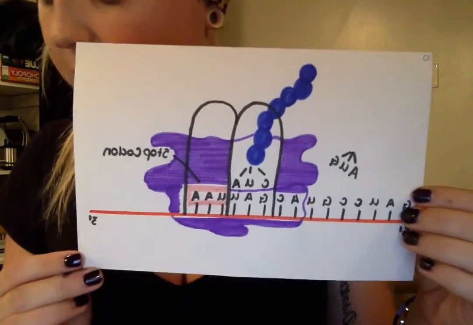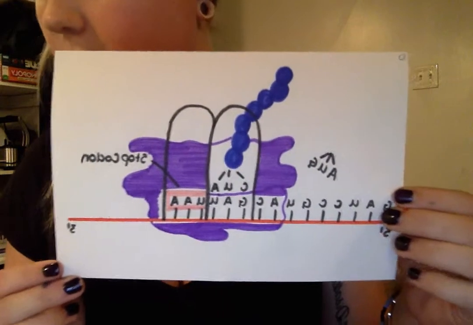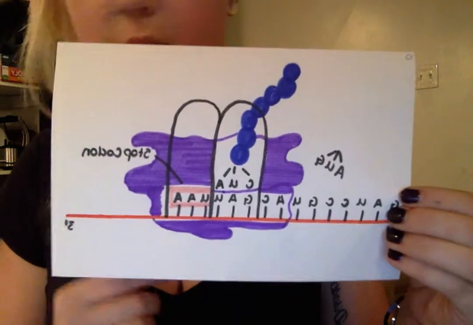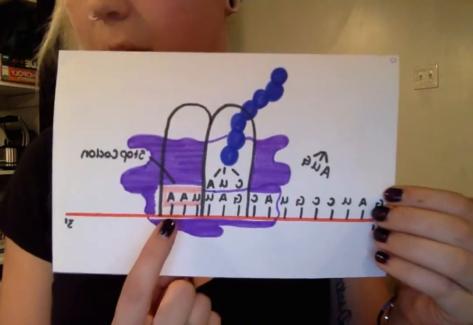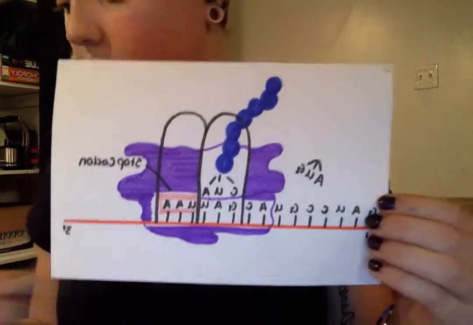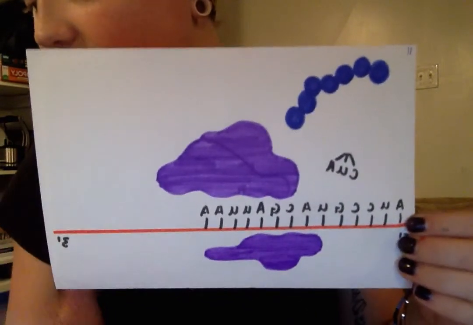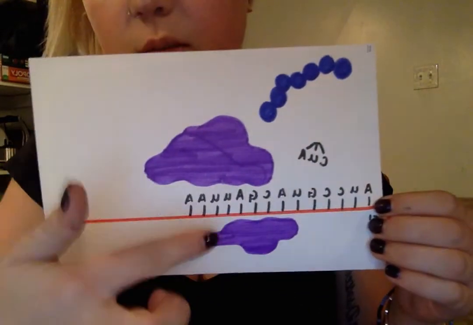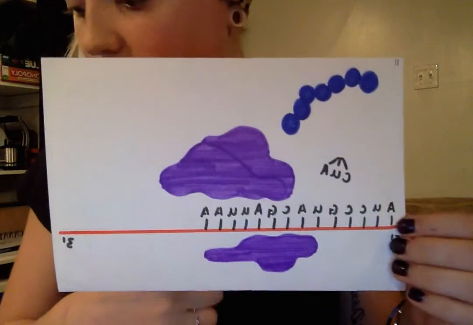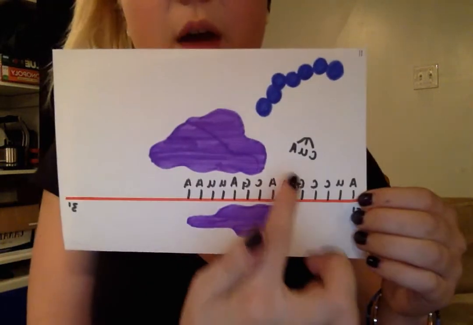Elongation of the polypeptide is terminated when the ribosome reaches a codon that does not code for an amino acid. This is what we call the stop codon. The ribosome will now dissociate into the smaller and larger subunits. The messenger RNA and protein are now released.